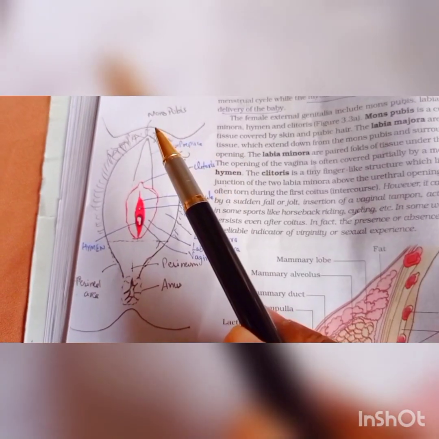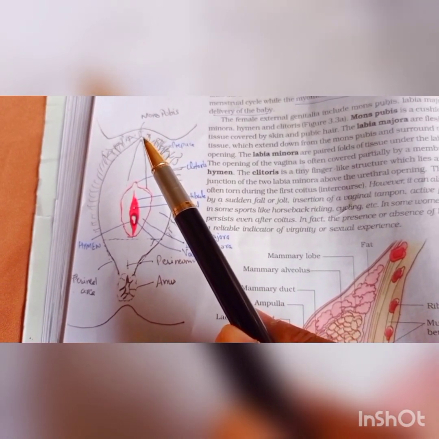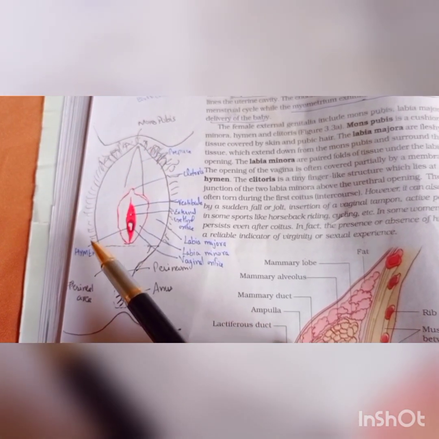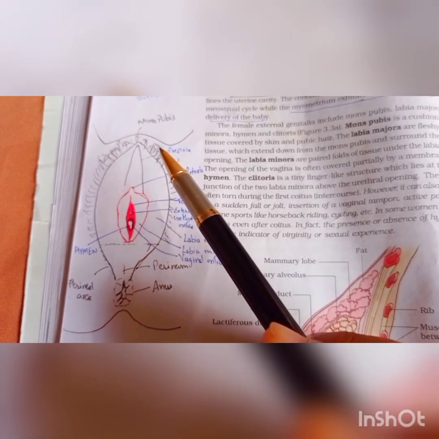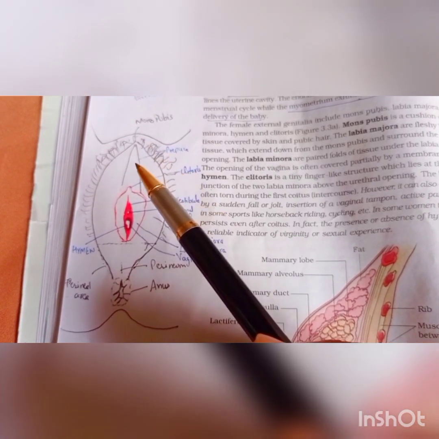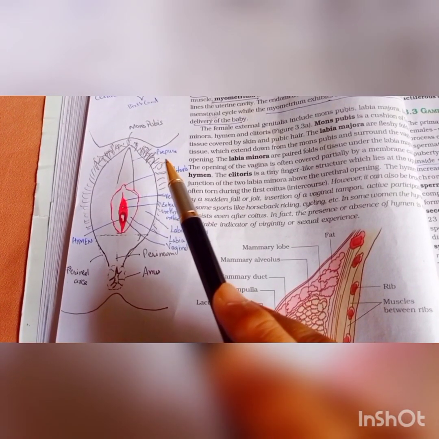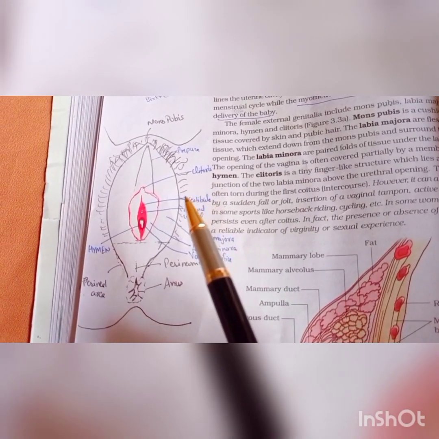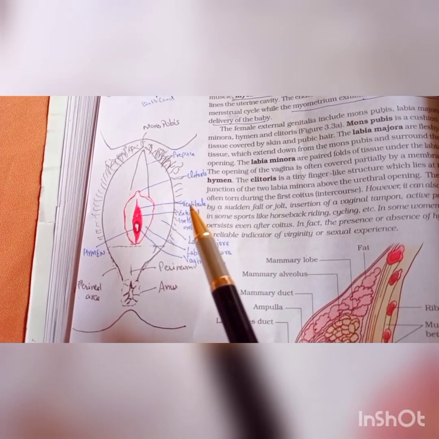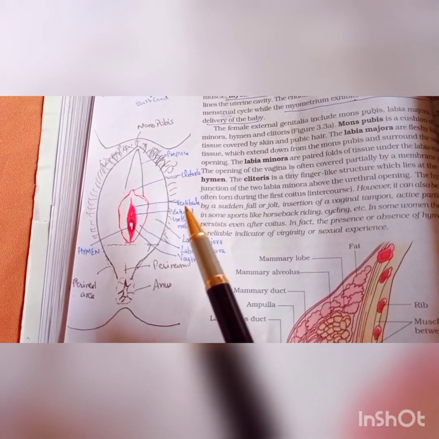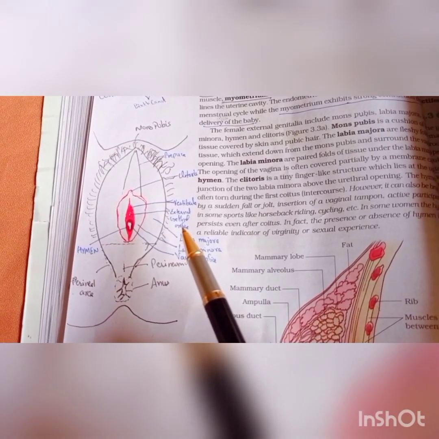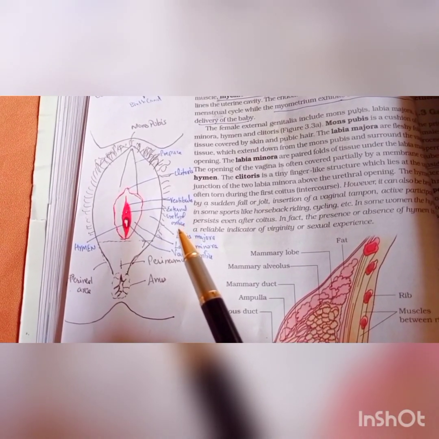Now, going towards the diagram, this is the mons pubis, which contains skin and pubic hair. These are the hair, surrounded by hair. Prepuce. Prepuce is the covering. Clitoris. The clitoris contains erectile tissue just like the penis. Vestibule. The vestibule surrounds the external genitalia. External urethral orifice. This is the point through which urine comes out.